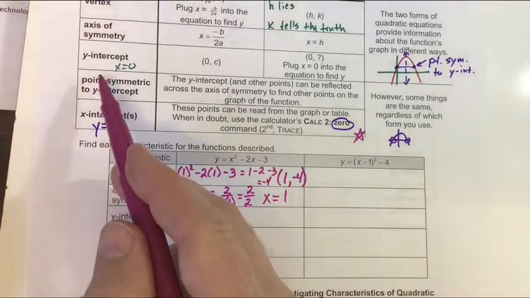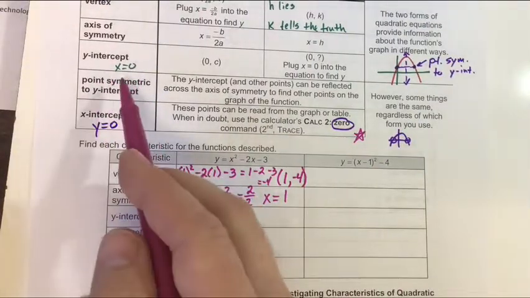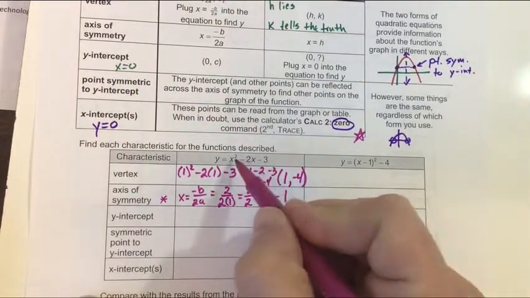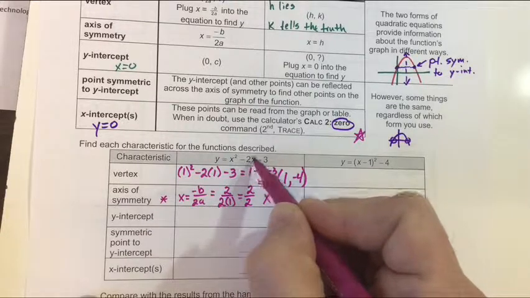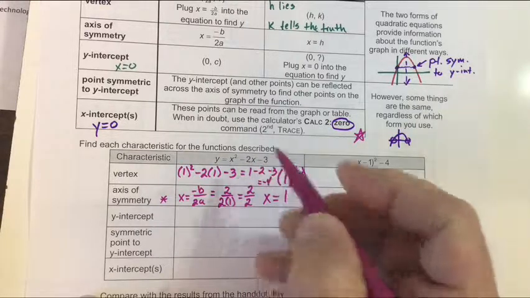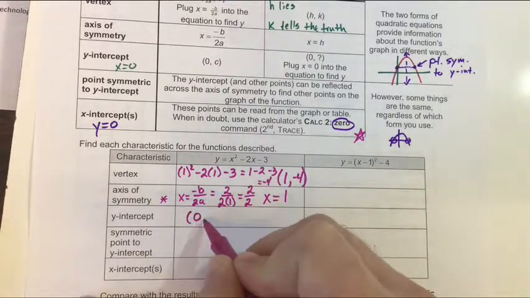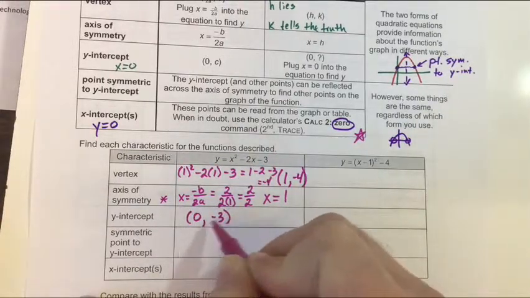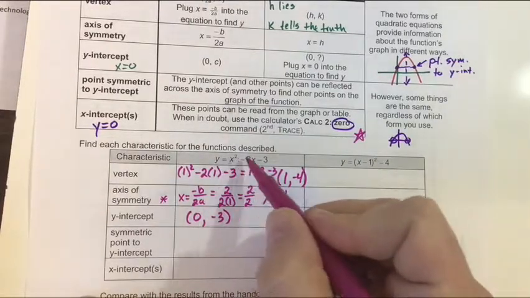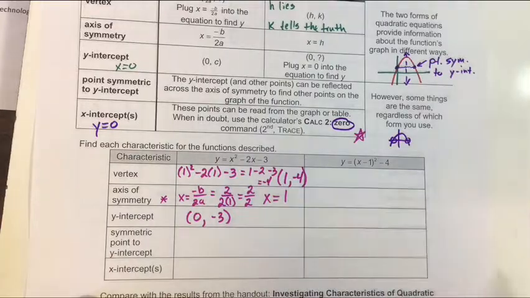Now the y-intercept, again, you'll remember that just means I take my 0 and plug it in for x. Well, in standard form, x squared is 0 squared, and negative 2 times 0 gives us 0, those two really just cancel out, and we're left with negative 3. So the y-intercept is 0, comma, negative 3. 0, comma, whatever that c number is. Remember, we're using ax squared plus bx plus c.